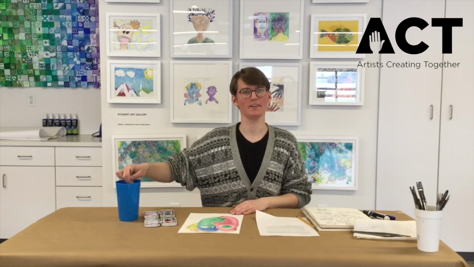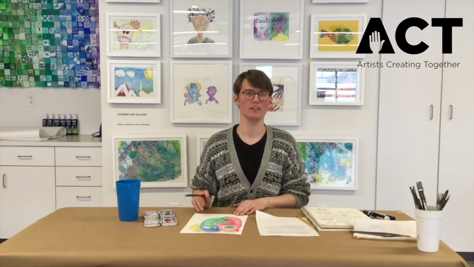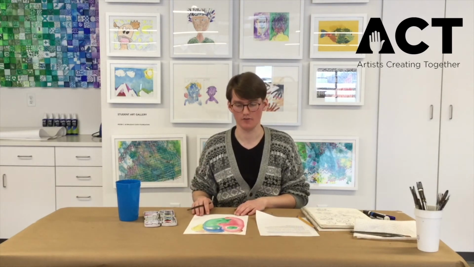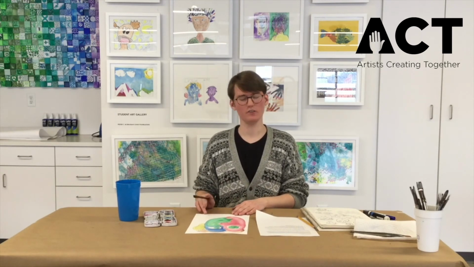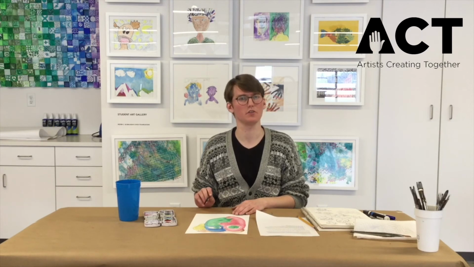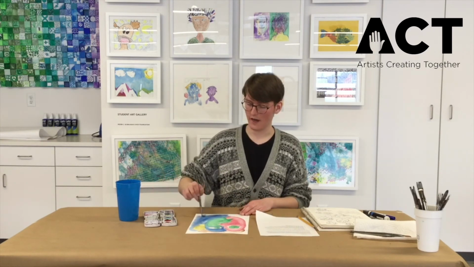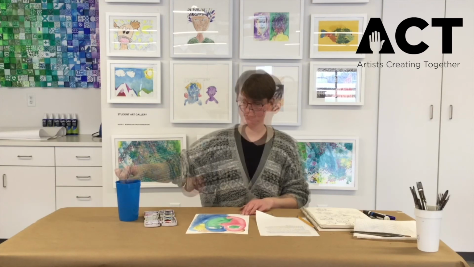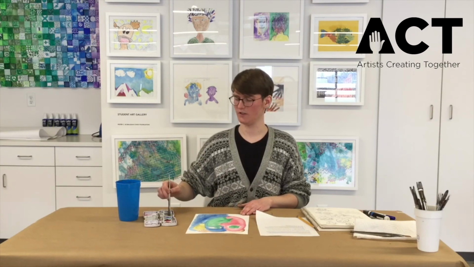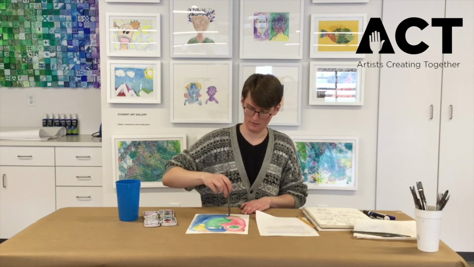So now let's paint the background. Let's choose a different color than what you have for the main features of your face. So I didn't use blue very much, and I think I'll use blue for the background color. The whole background is really up to you. Whatever you want to do, you can do. I think I'll go yellow for the left side of mine.